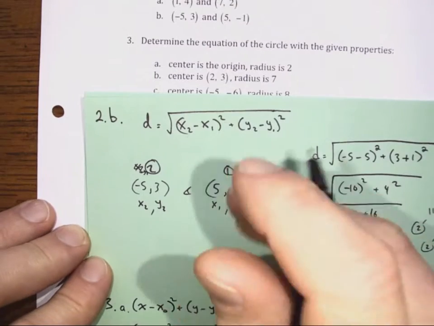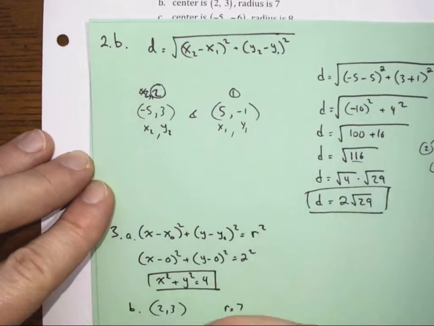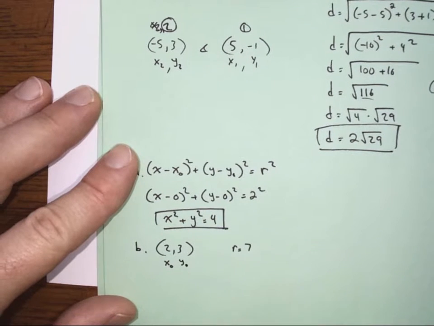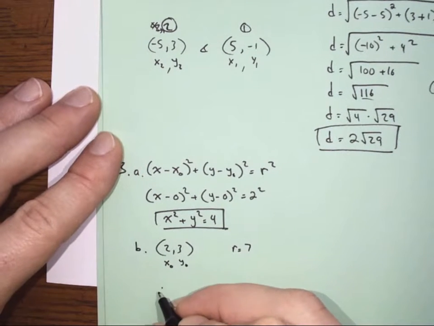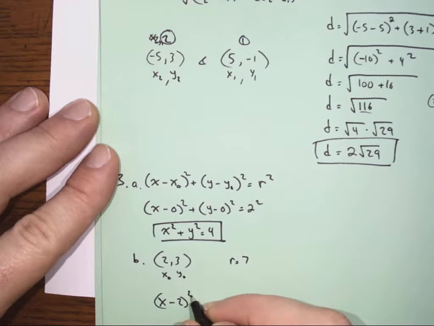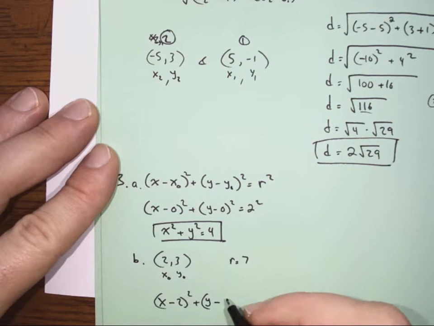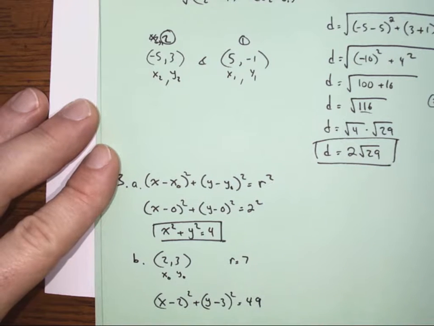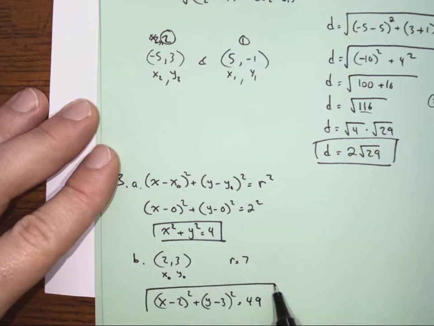Okay, so the center at 2, 3. So that'll become our x naught and our y naught. All right, so then we're going to rewrite our formula from up here. We're going to write it as x take away x naught, which is 2, squared, plus y take away our y naught, which is 3, squared, and is equal to our radius, which is 7 squared, which I'm going to just call 49. All right, and that's our final answer.